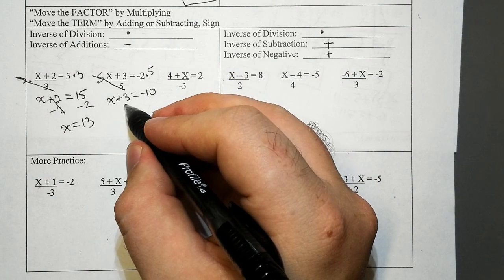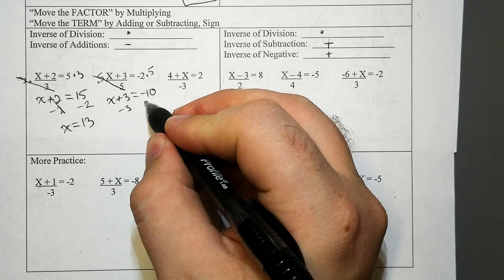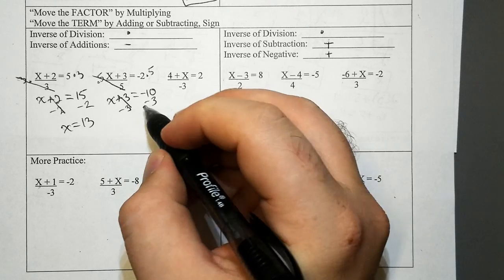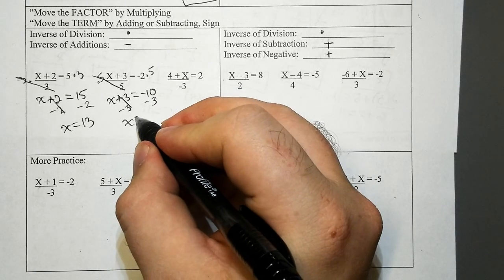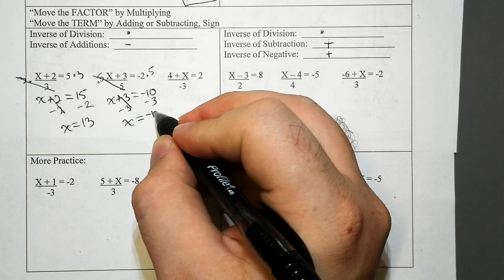So what do we do for plus 3? We subtract 3. We want to get x by itself. Now x is equal to negative 13.